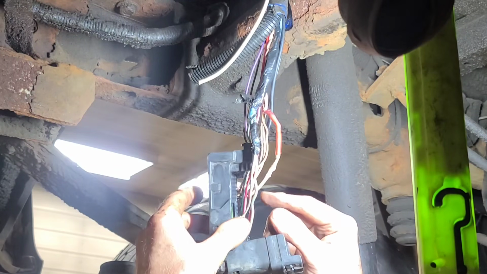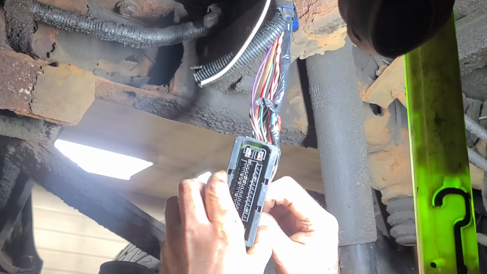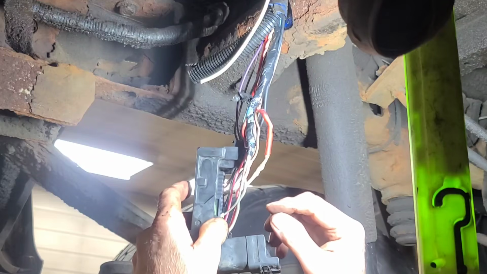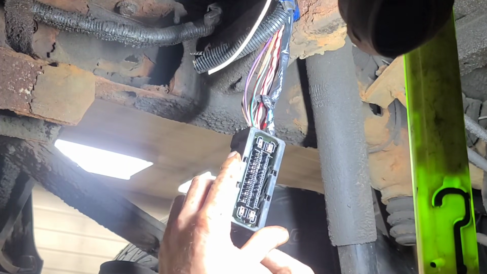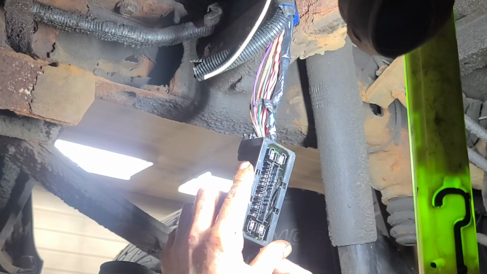Is that all the problem? Why is this one backed out? Just the seal. Look at the seal rolled in there too as well.